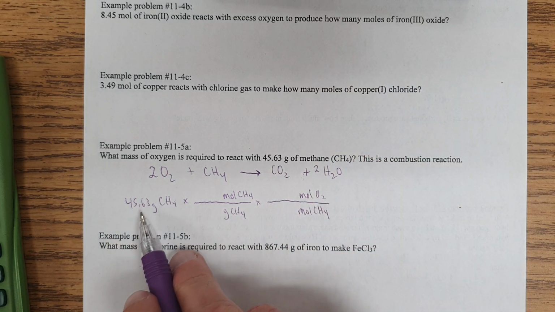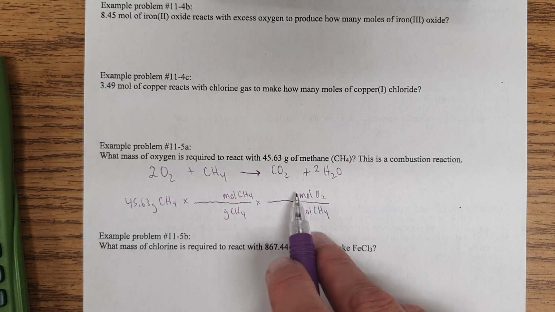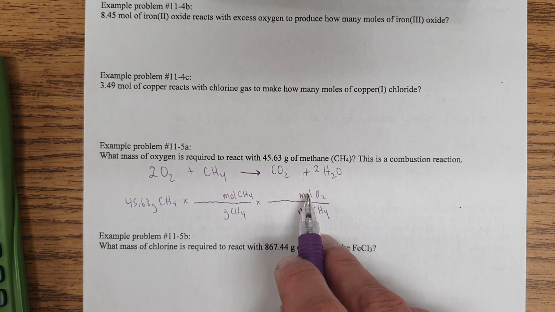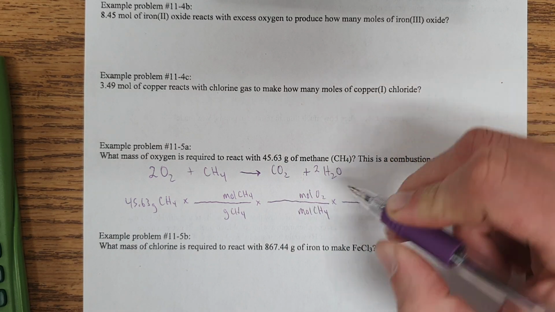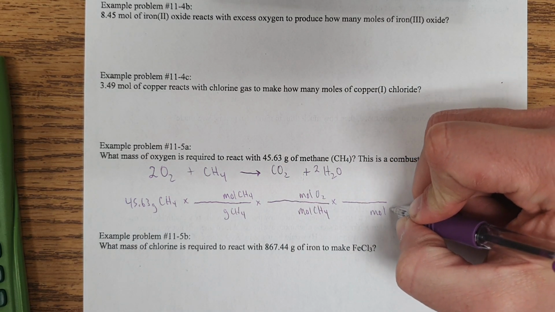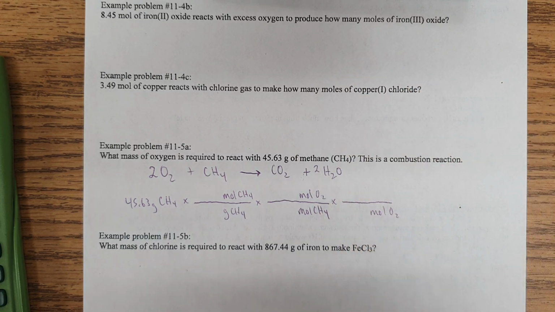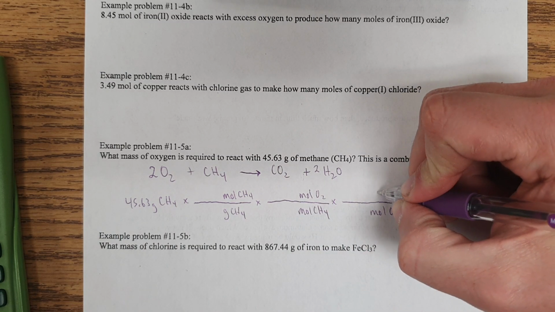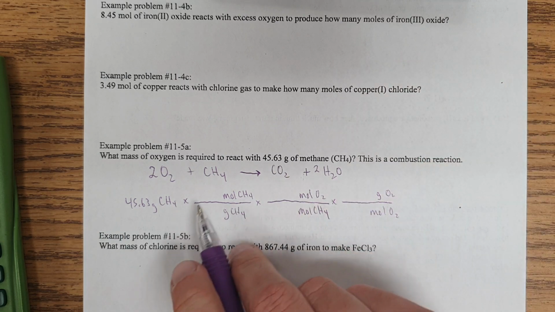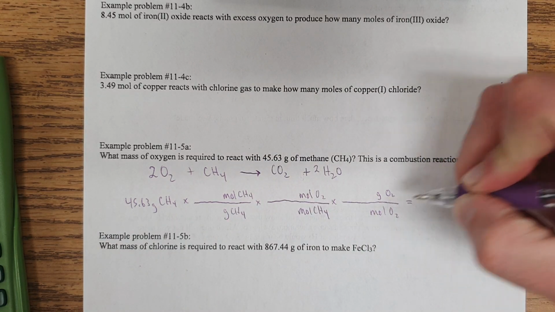By the way, this is a pattern. If you're given grams, then you go from grams to moles of what you're given. And you're always going to go from moles of what you're given to moles of what you're trying to find. And then the last one is if it asks for grams or some other unit, then this will be where you go from moles of what you're trying to find. Moles of O2, and then grams of O2. So tell me how many grams of O2 are needed to react. Okay, so that is my setup. That'll give me the answer I desire.